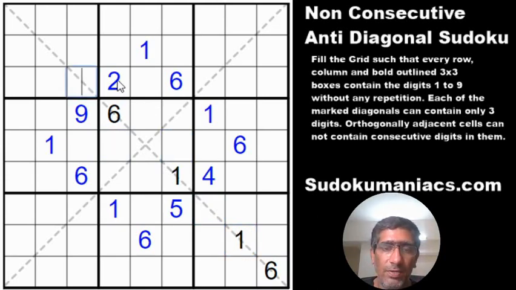This cannot be a 1 because we have a 2, and the adjacent digit cannot be a consecutive digit. This is not a 1, this is not a 1. So again the 6 cannot be here, so this becomes a 6. Good, so we have made some basic progress. Oh yes, this is my 1. We have got all the 1s, and similarly we can wrap up all the 6s.